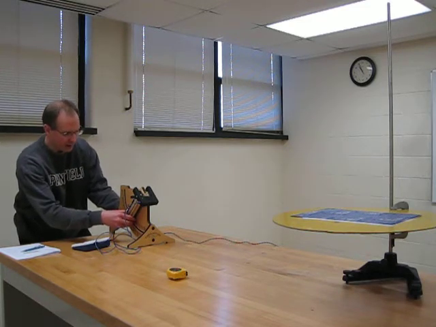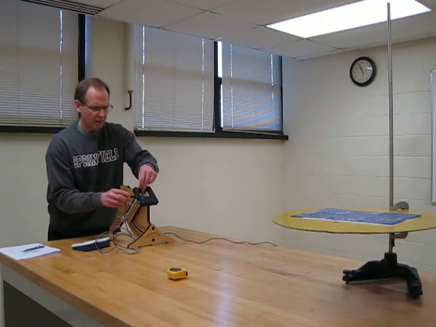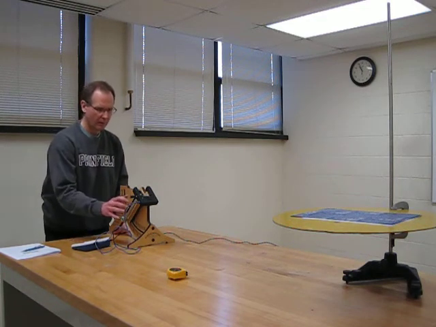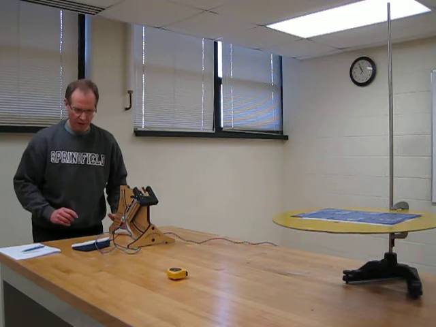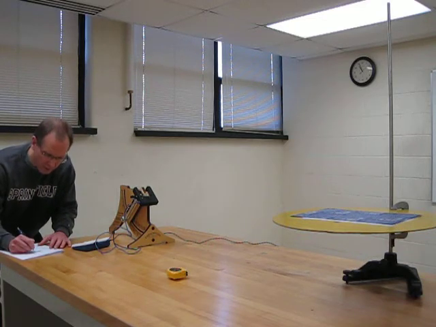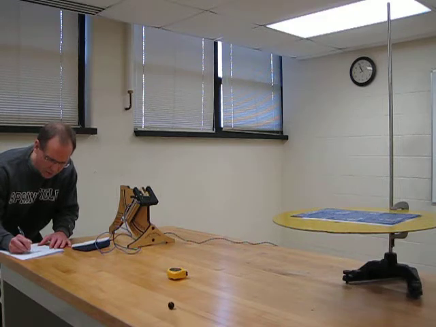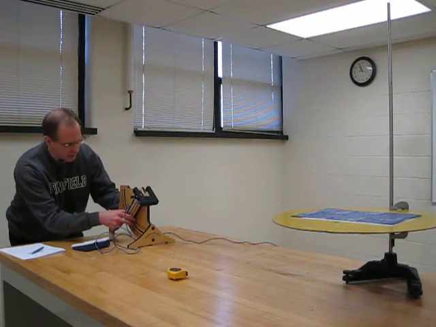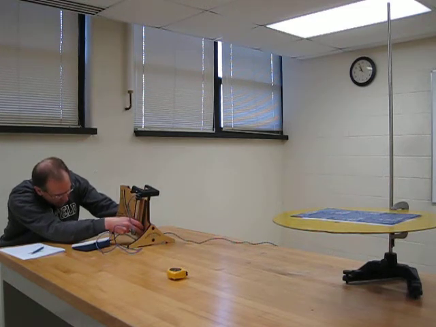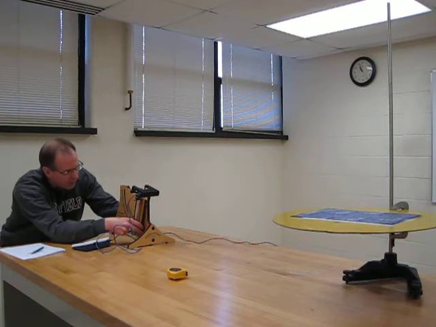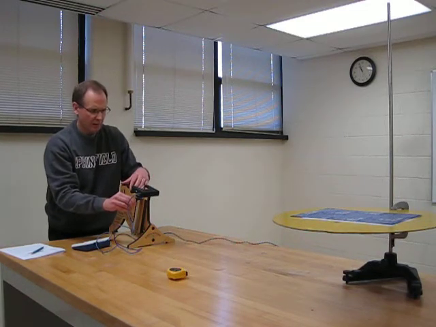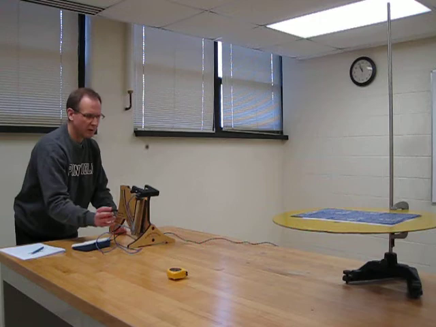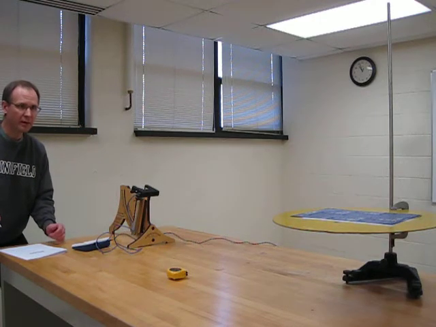Okay, so now I'm going to 45 degrees. Same thing, I'll reset the timer, fire it, 0.0054, so that's fairly close. And then one more angle, I'll also do this at 75 degrees. So reset, fired, 0.0055.